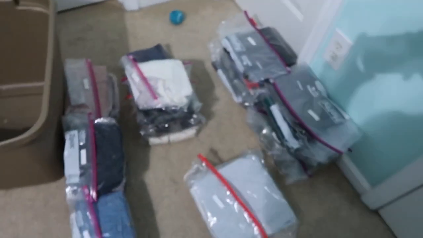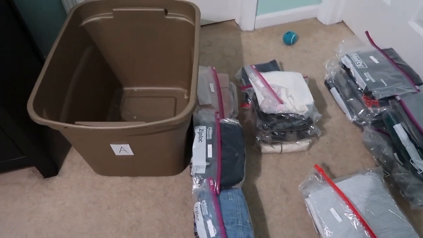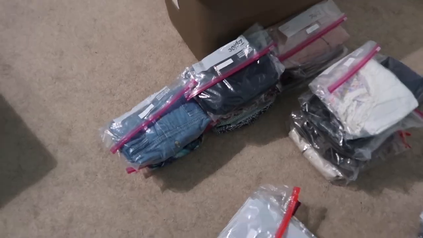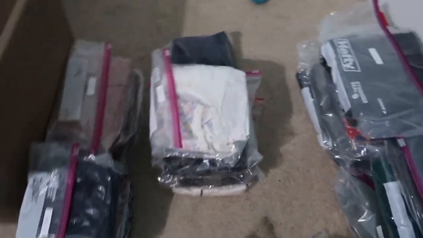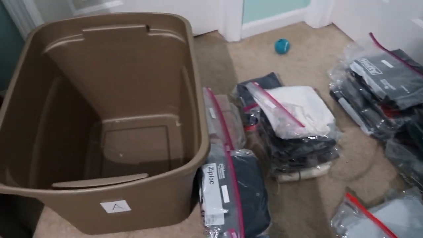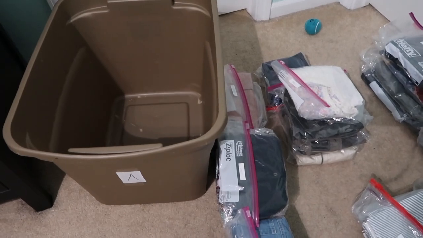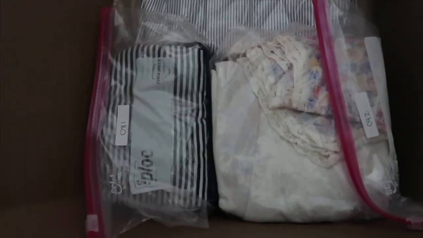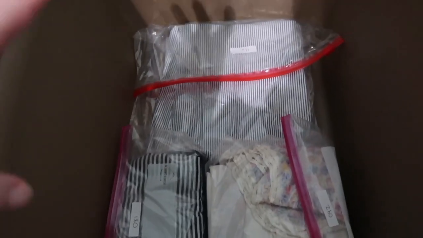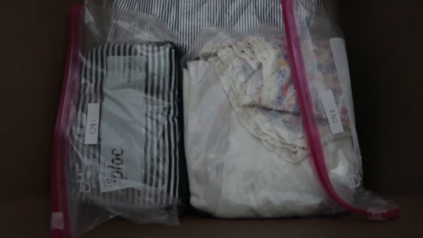Here is my big mess of the items that I am going to be keeping, and I'm going to be putting back into bin A. I've actually divided things up by size and shape so that when I put them back in here, I can Tetris them so that I can fit as many items as possible. As you can see, I am kind of Tetrising them in there. I do like to put the larger items on the bottom and then put the smaller items in between to fit as best as possible.